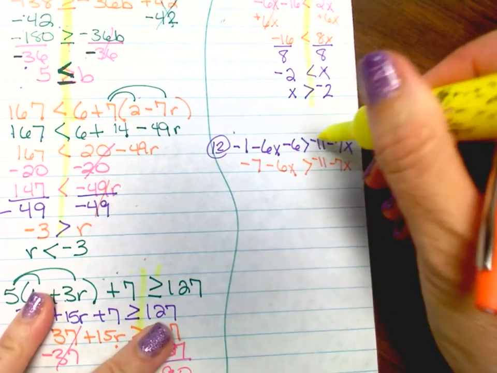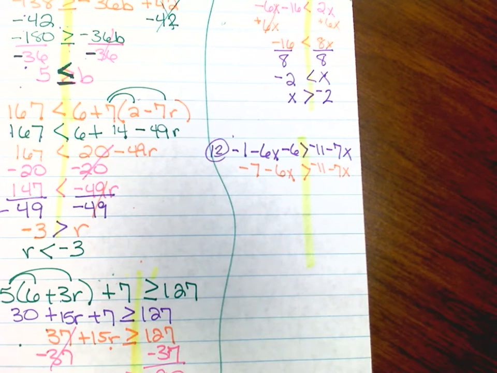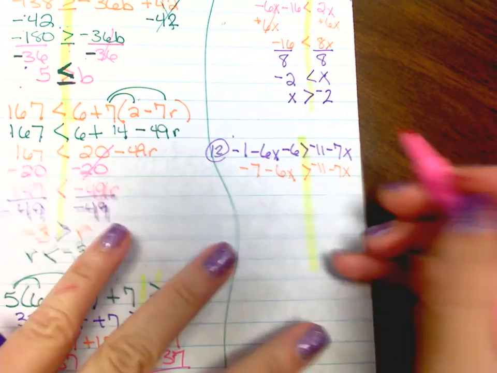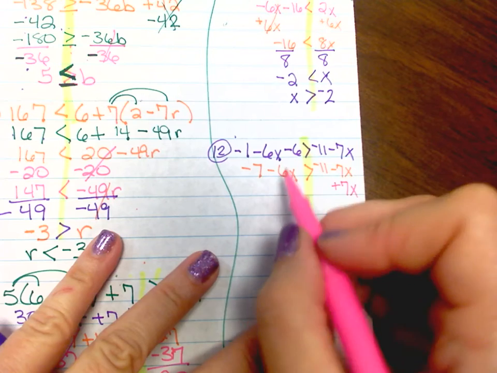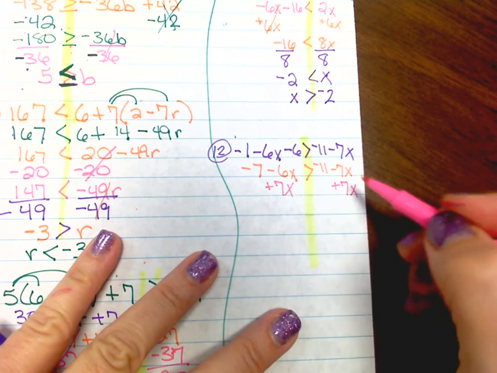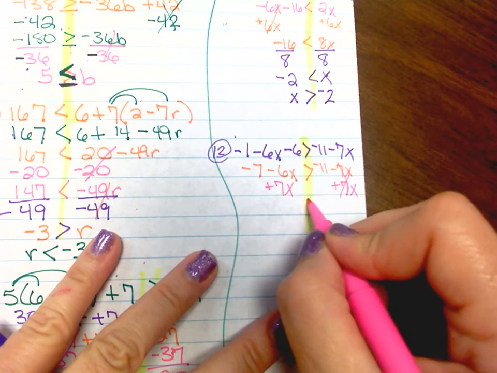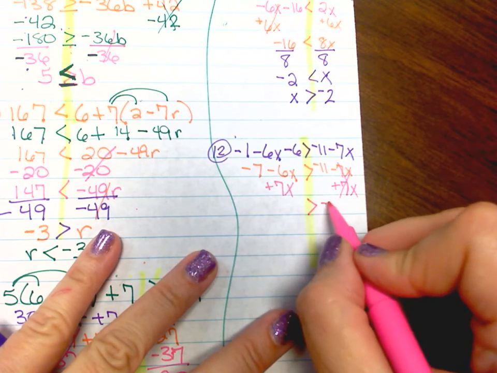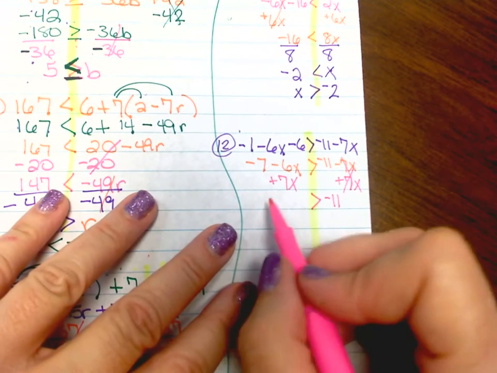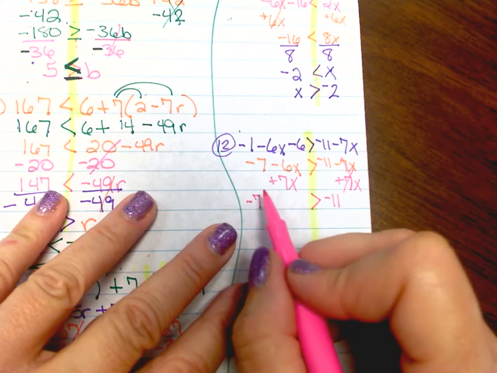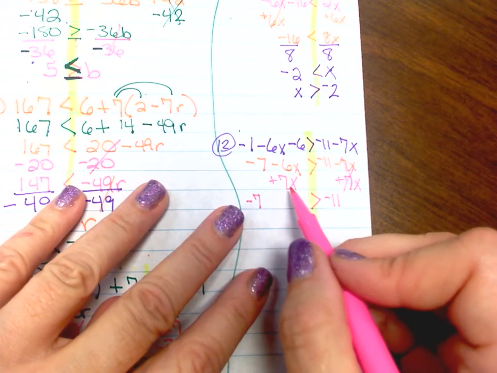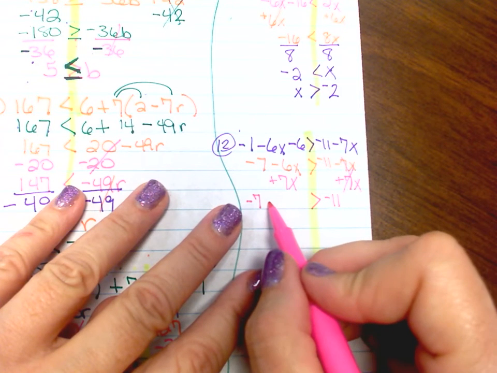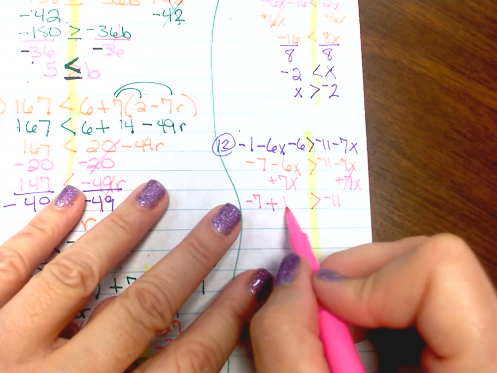So if I have a choice here, I can bring over my x or I can bring over my whole numbers. But remember, we want the variable on the left-hand side. So I'm going to bring 7x to the left. So I'm going to add 7x. That cancels out, and my sign stays the same. It's a negative 11 left over here. I have negative 7. And then I have a negative 6x and a positive 7x, so it's going to be a positive 1x.